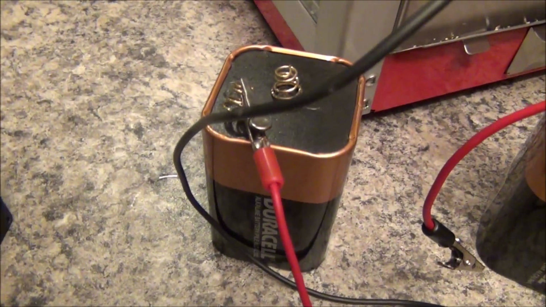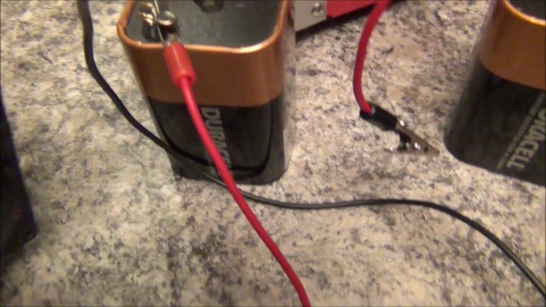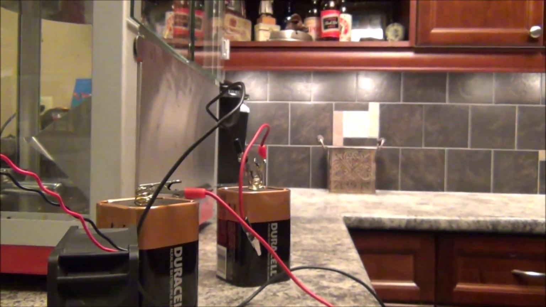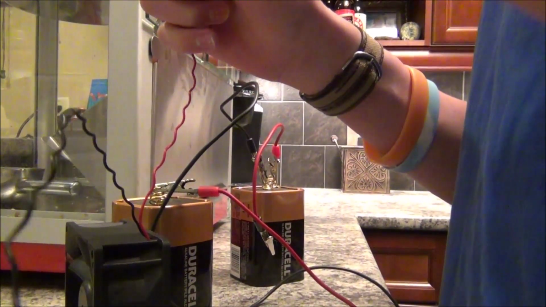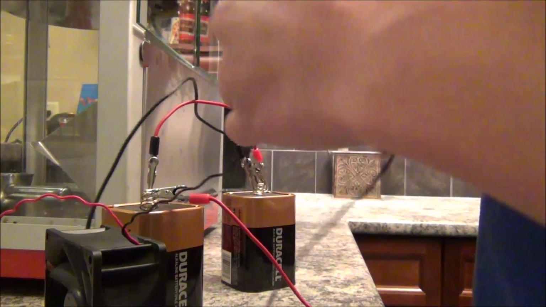So now I'm going to move to the biggest one. Again, this is only on half voltage, but that will have to do. So, hook it up. Hopefully I don't cut my finger off. Not cut the tip off of it, I should say. That's what happened last time.